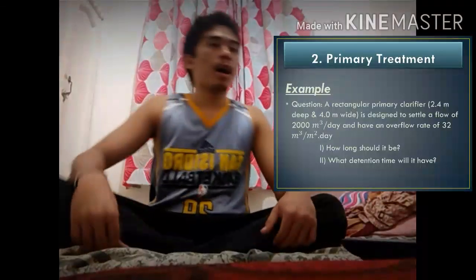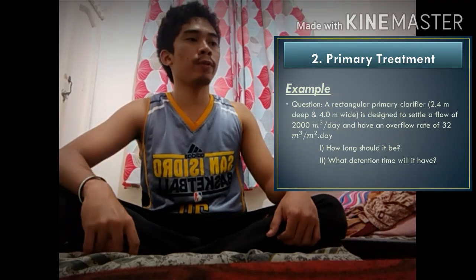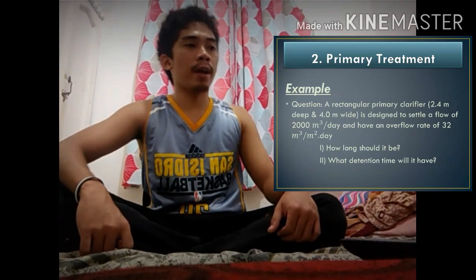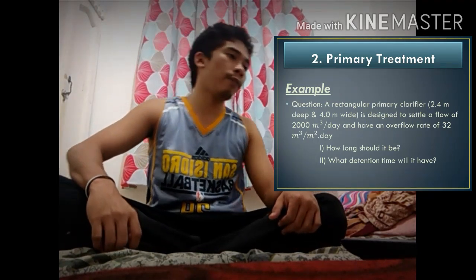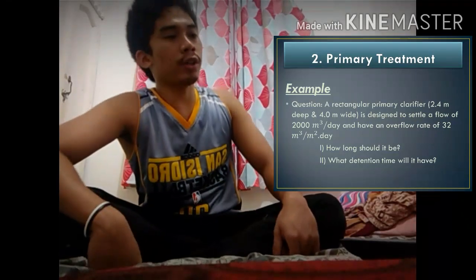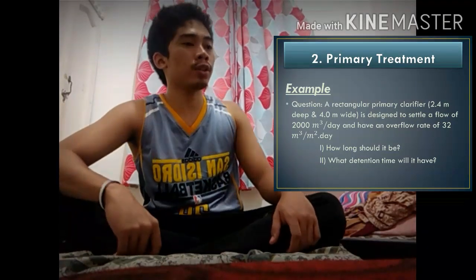Example: a rectangular primary clarifier, 2.4 meters deep and 4 meters wide, is designed to settle a flow of 2000 m³ per day and have an overflow rate of 32 m³ per m² per day. Question: how long should it be and what detention time will it have?